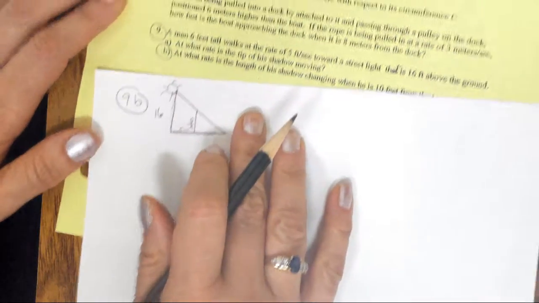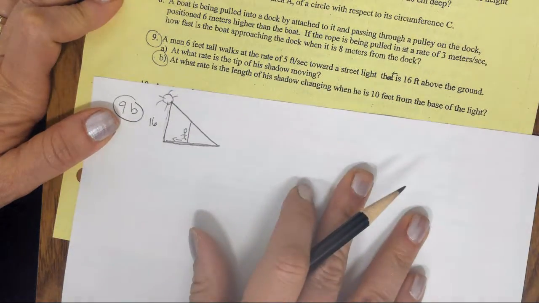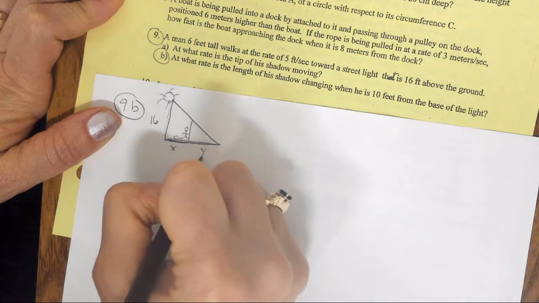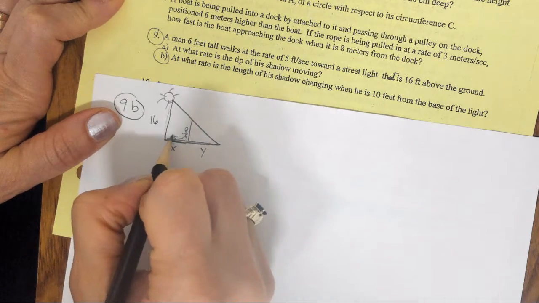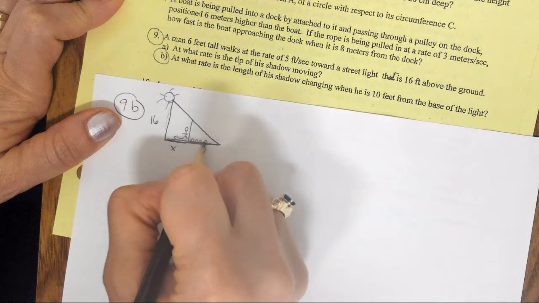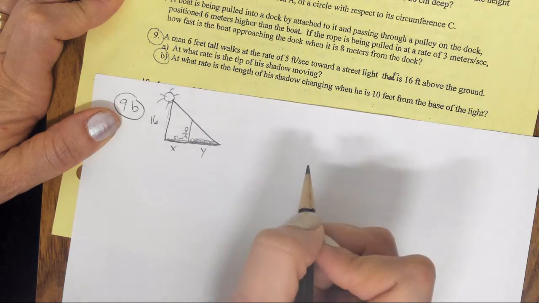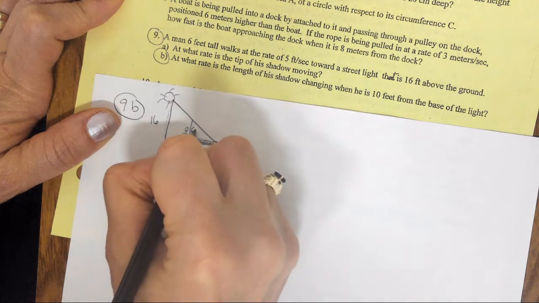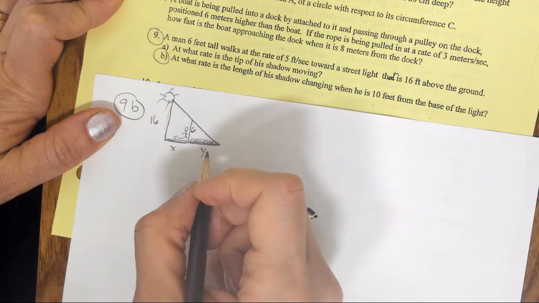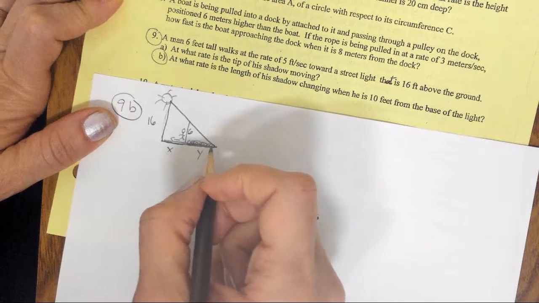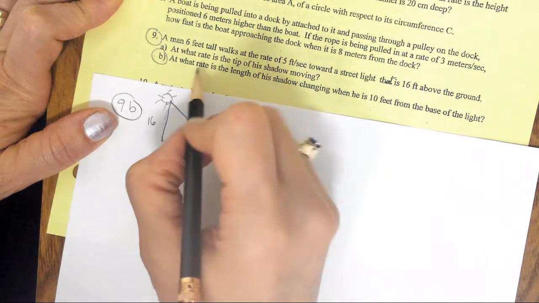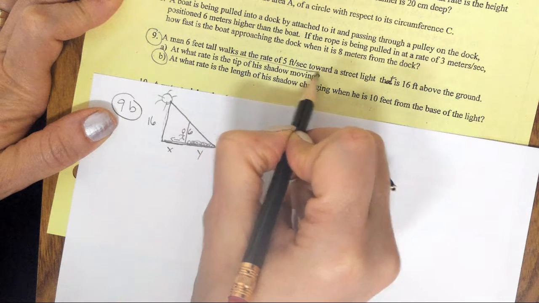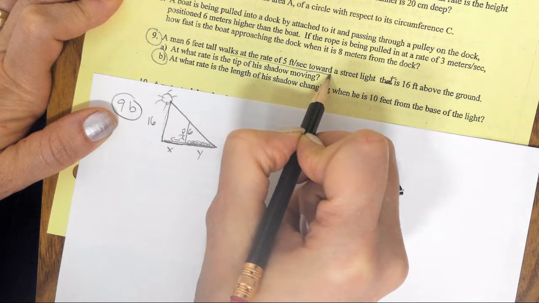Alright, so let's label everything. We can call this piece x, this piece y. If he's walking towards the light, his shadow is over here. The man is 6 feet tall, and we want to know, he's walking at a rate of 5 feet per second towards a street light.